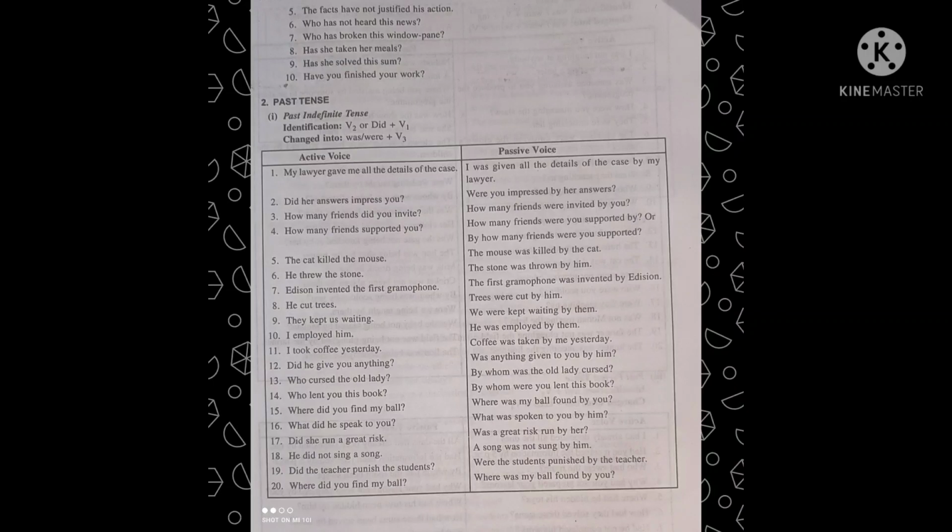Did she run a great risk? Was a great risk run by her? He did not sing a song. A song was not sung by him. Did the teacher punish the students? Were the students punished by the teacher? 20th. Where did you find my ball? Where was my ball found by you?